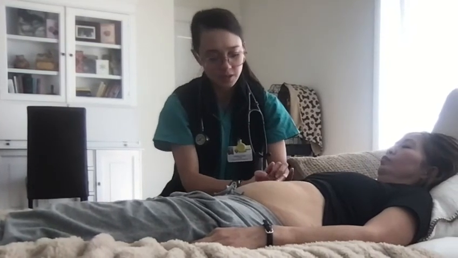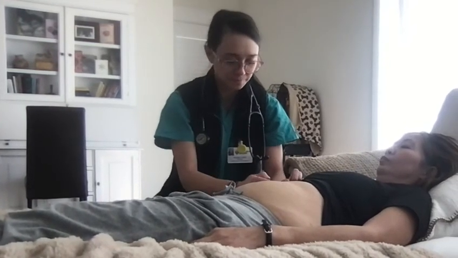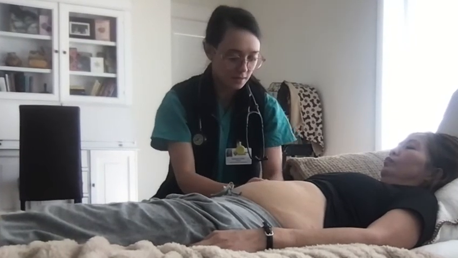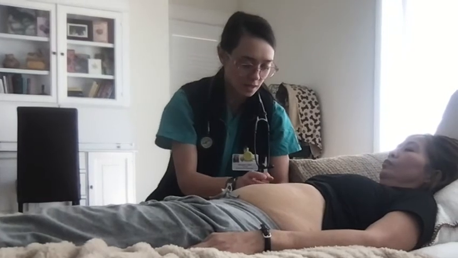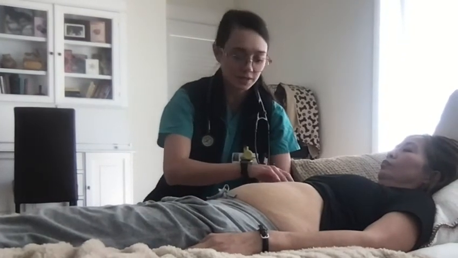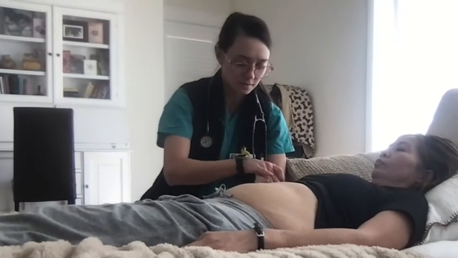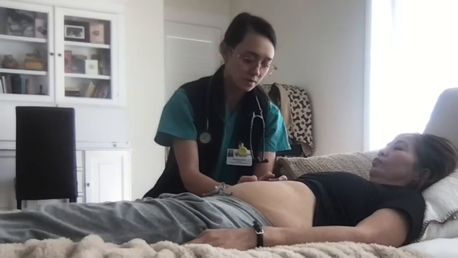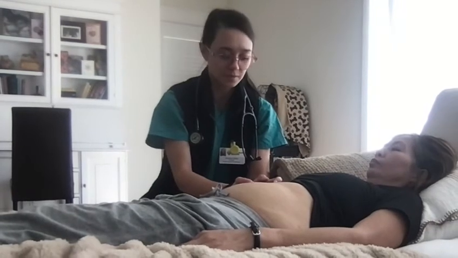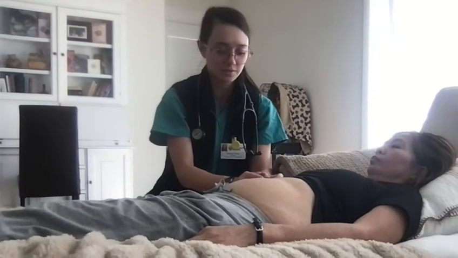Okay, so here I would mark with a pen. And then starting up here, going in between the intercostal spaces, listening for that tympany to dullness. Okay, there. So I have about 3 to 4 inches of palpating the liver border, which is considered normal.